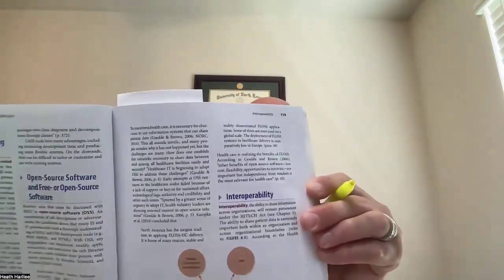You're going to see this on page 119, along with a diagram that breaks down interoperability. You can also find that in your PowerPoints. It's figure 6-3. Let me show you what it looks like in your book. And it looks exactly the same in your PowerPoint.